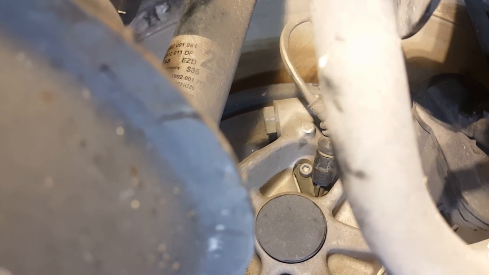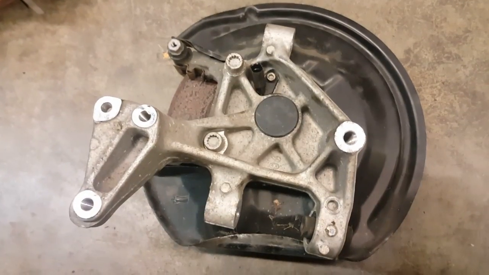Right there, that is the Allen wrench that holds it in place. You gotta remove that bolt in order to pull the sensor out. But I do have a spindle, like I said. We're gonna go look at it.